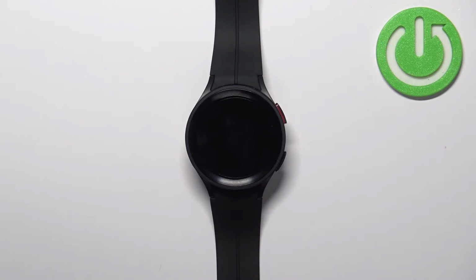Hello! In front of me I have Samsung Galaxy Watch 5 Pro and I'm gonna show you how to change the ringtone on this device.